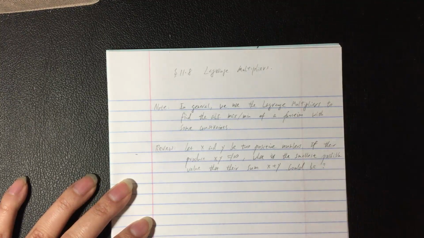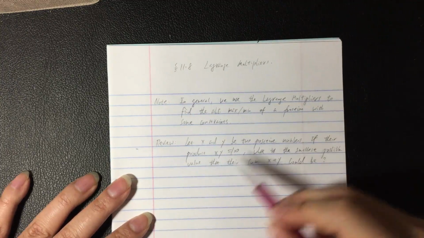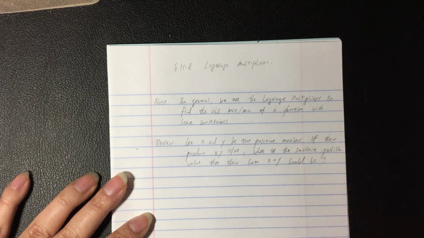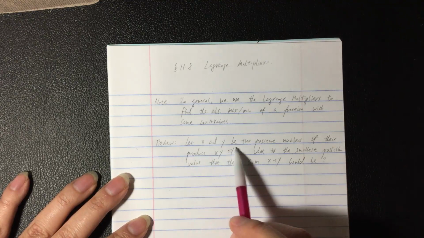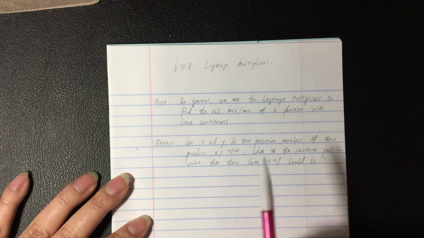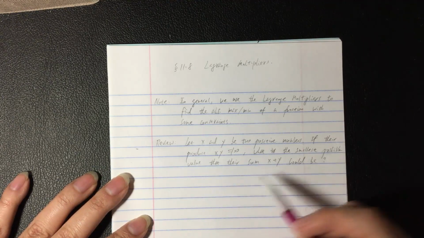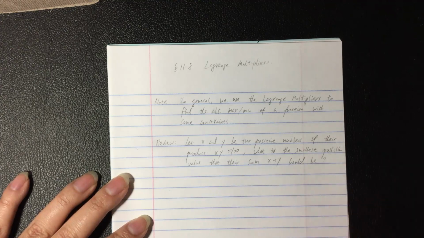If x and y are two positive numbers and their product is 100, what is the smallest possible value that their sum could be? In this problem, we give the product x times y is 100 as a condition, and we try to find the minimum value of their sum.